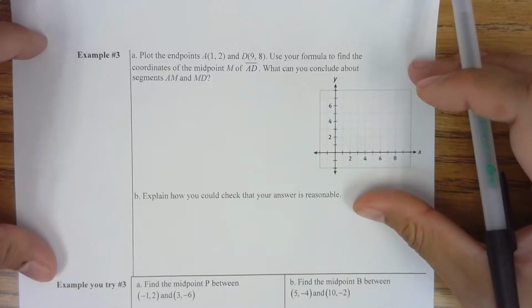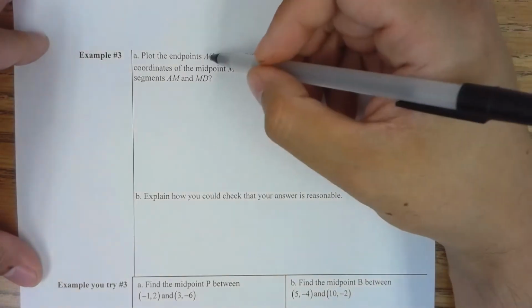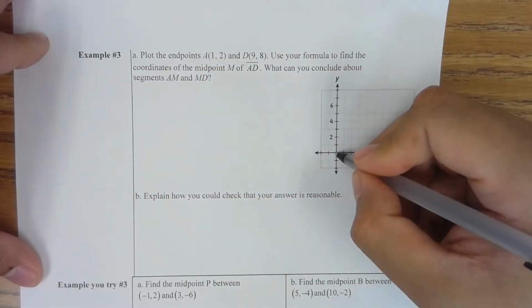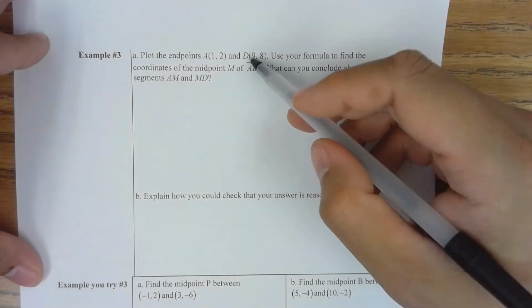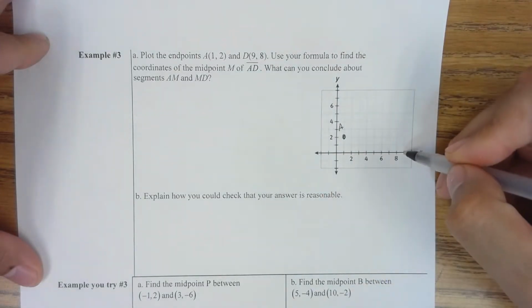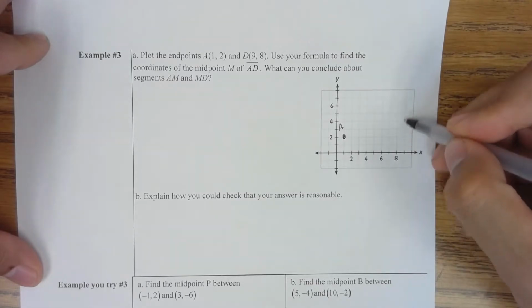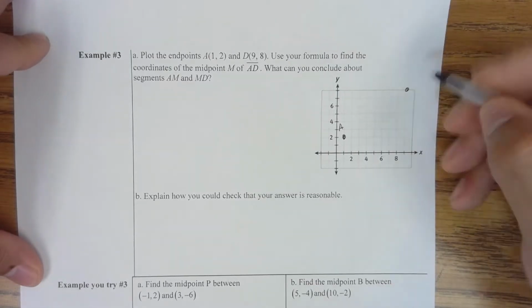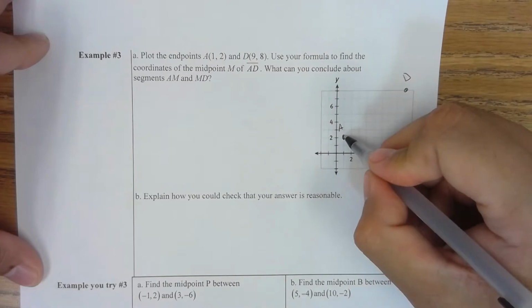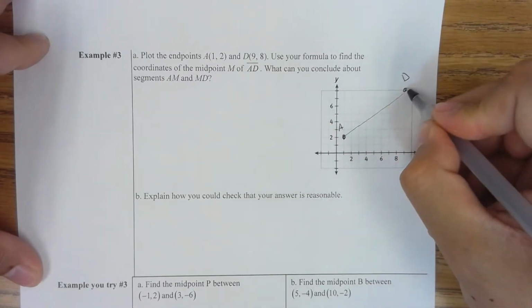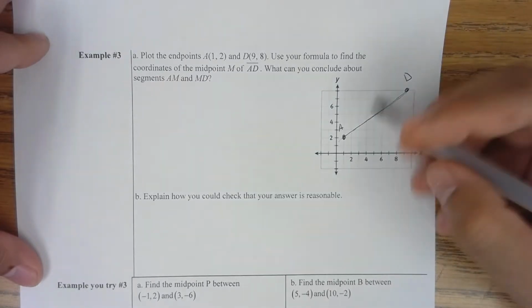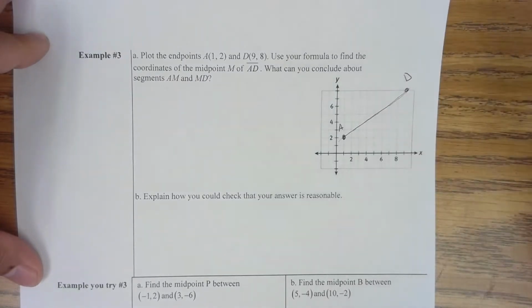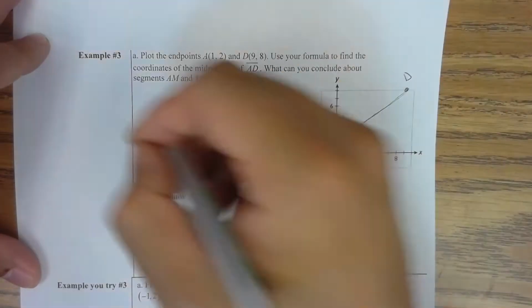So let's see. I have point A 1, 2, so 1, 2, that's A. Point D is 9, 8, so 9, 8 right here. So if we connect this correctly, it should be mirrored right here, but let's use the formula to see what happens.